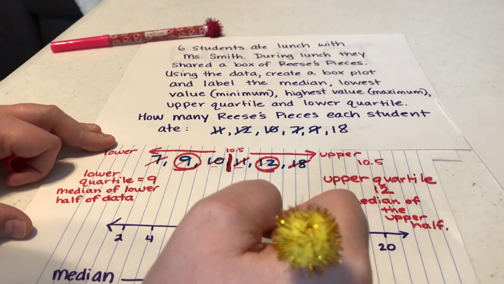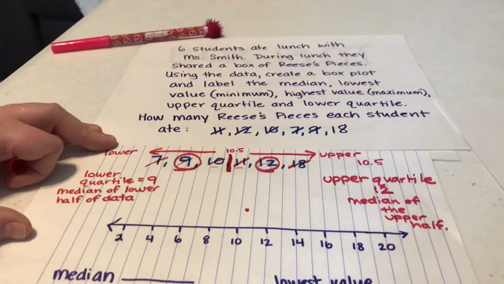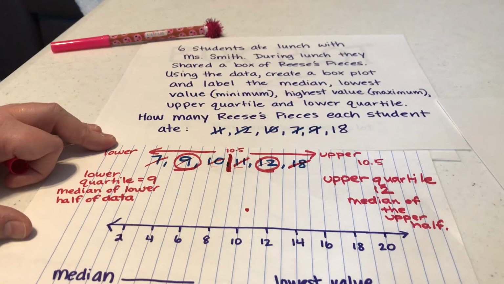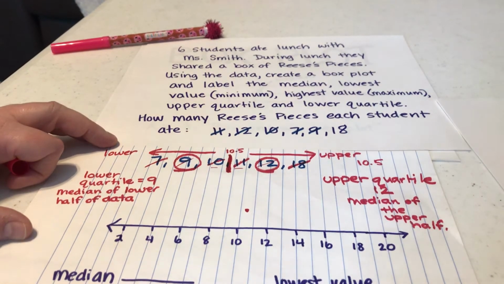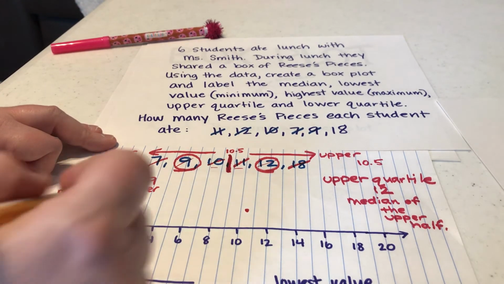So here's my 10, here's my 11. So I'm going to go right in between the two. I kind of float my dot above it. In line or box plots, for some reason they have our data set up above the line. I'm not exactly sure why. I'll have to look that up.